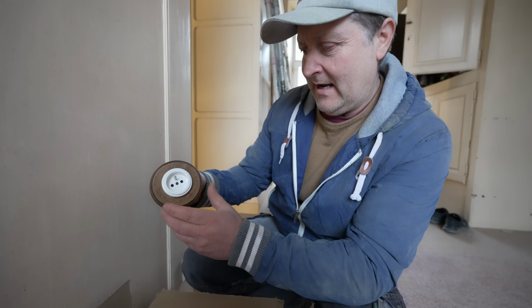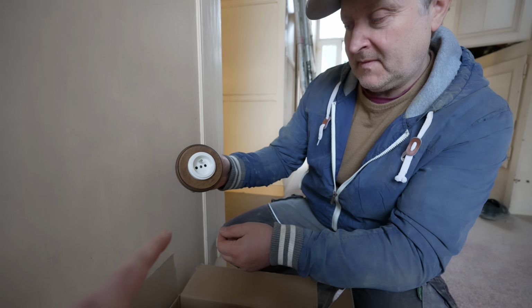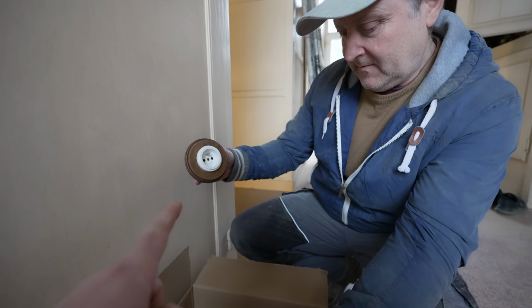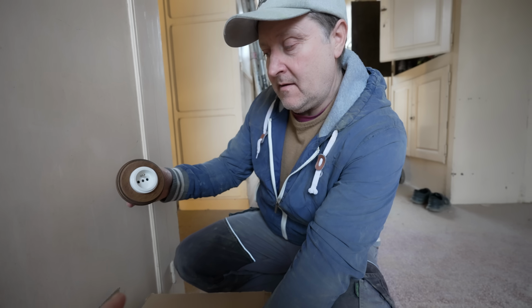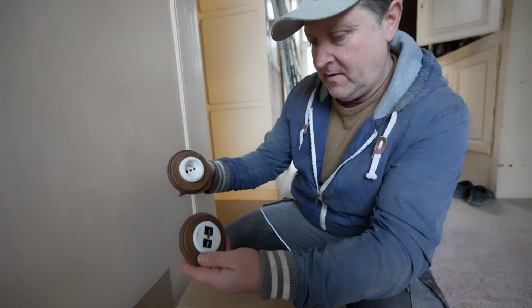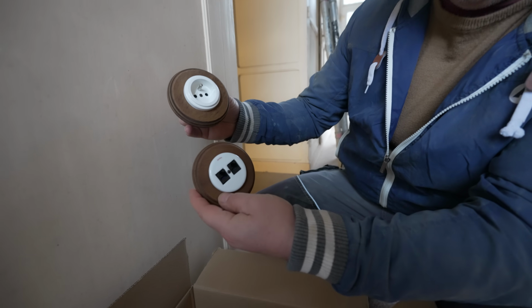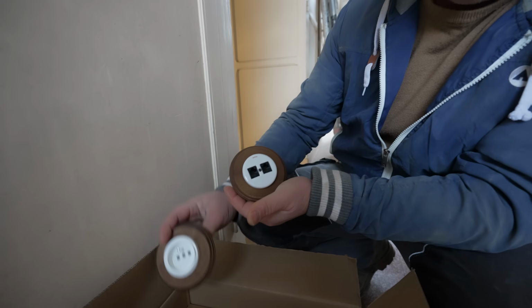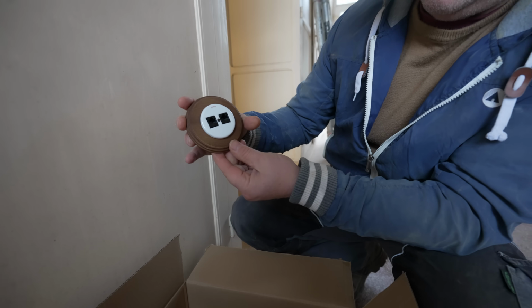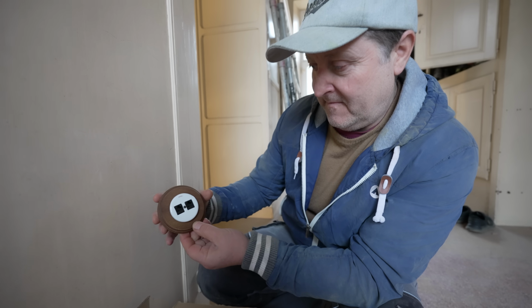So they're quite nice, aren't they? Lovely, yeah. Generally they do porcelain ones, but they break very easily when you're pulling plugs out. So plastic. Wow, this is the RJ45 for internet. So we've got to run a cable down from the office.